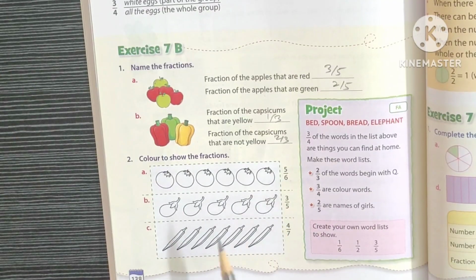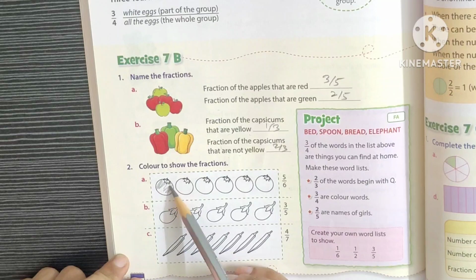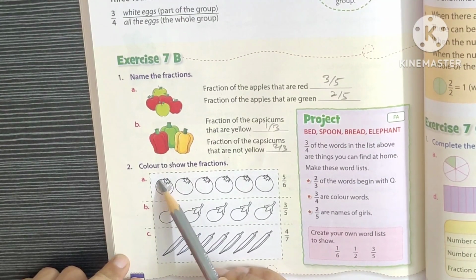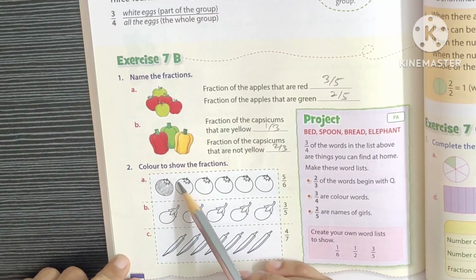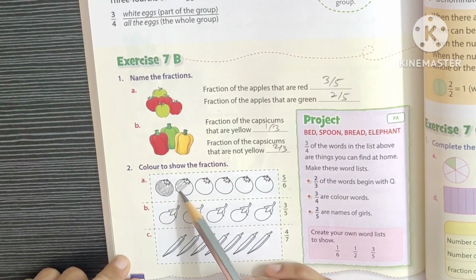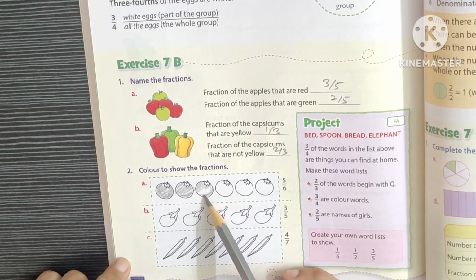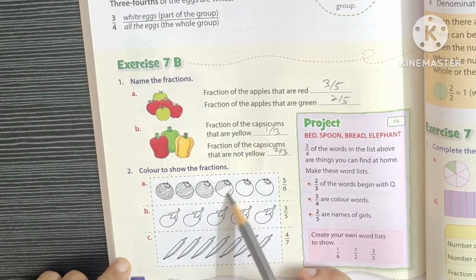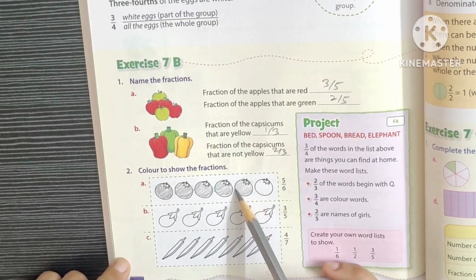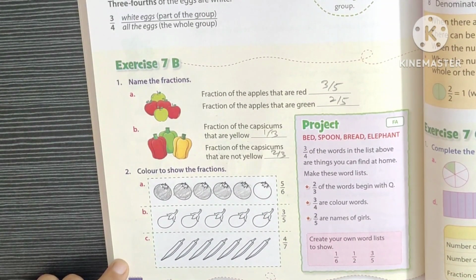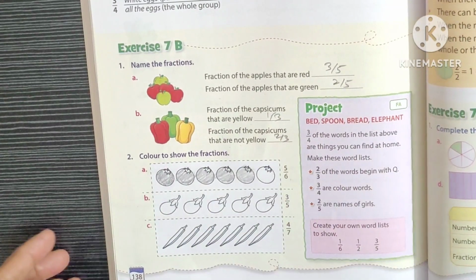Okay. 5/6. Color it. Okay. Remaining you have to do.